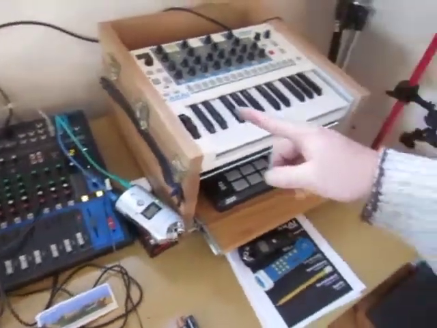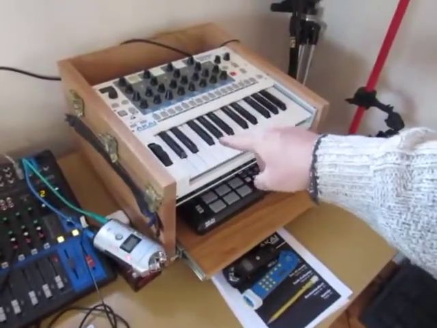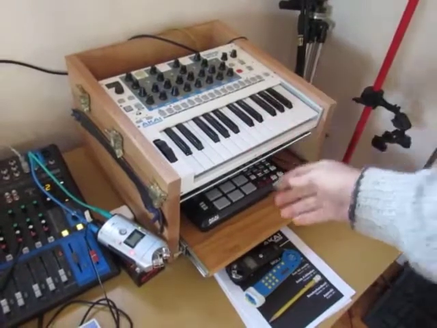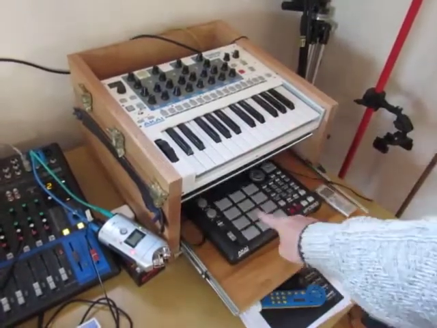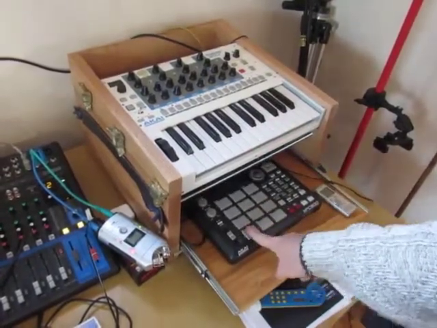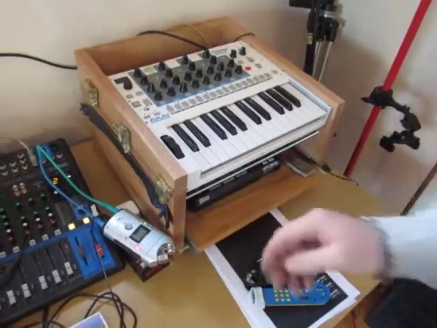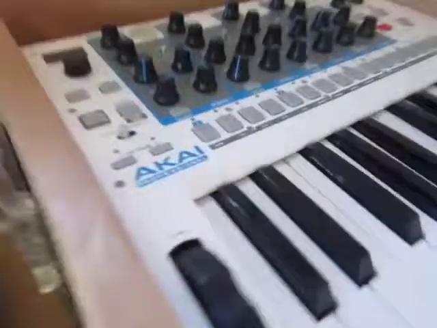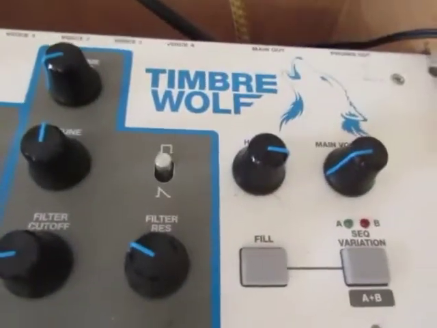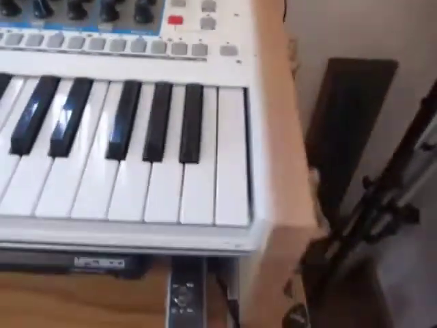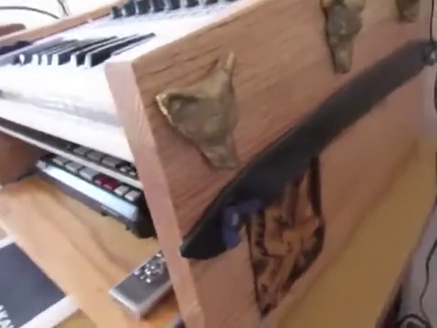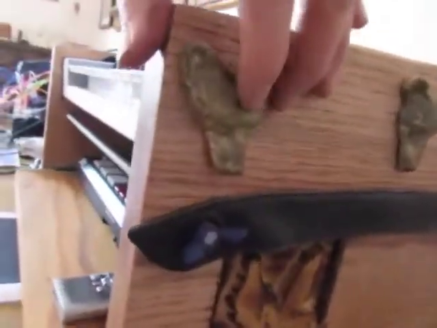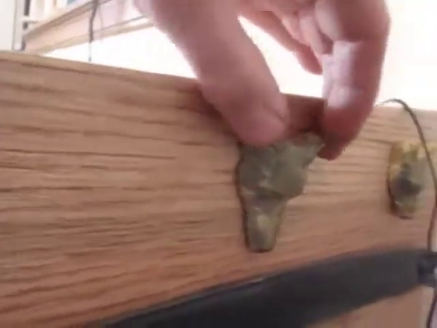Now, besides that stuff, I also have a conventional keyboard and a conventional drum machine, which I built. I'm just going to show off my case. I built this case for it. It's called the Timberwolf. I cast little wolf heads out of brass myself.